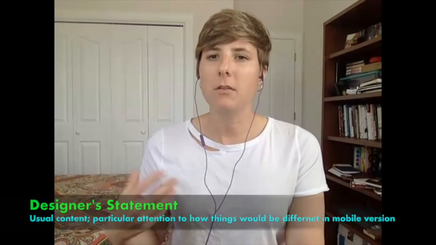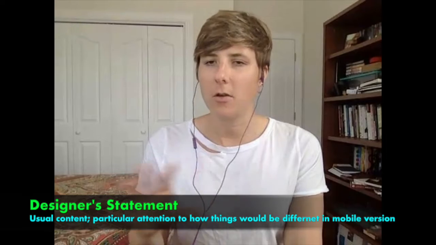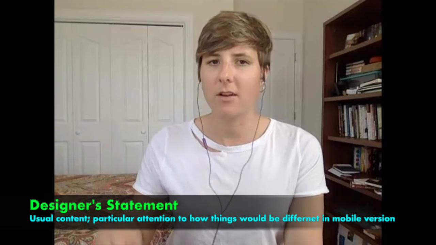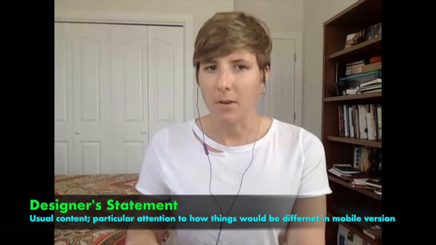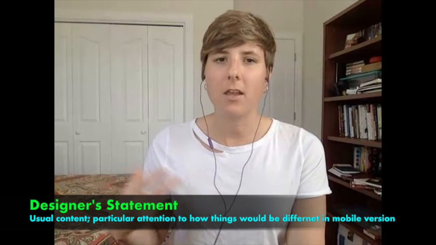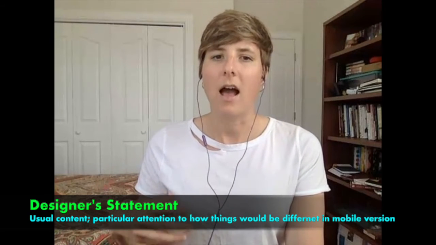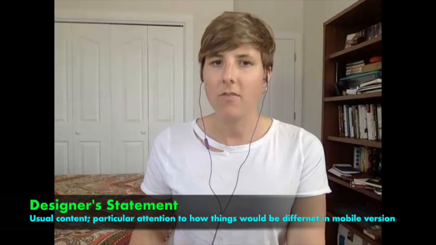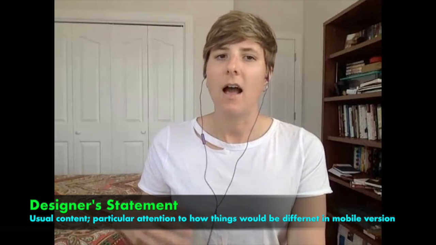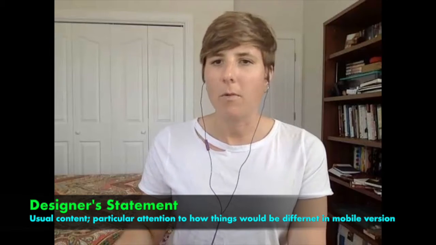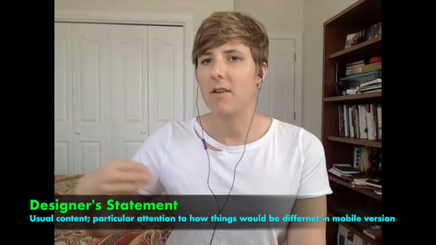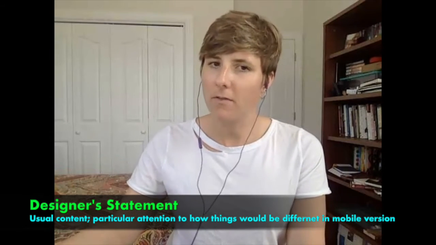And then as usual, you'll do a designer statement, and this should do all the normal things. You have a series of questions to respond to on the assignment sheet. So none of these are surprising, but they're the usual kinds of: what were your goals? How did you use the tools to try to achieve those goals or try to model those goals? How did you use your environment? What would you specifically change if this were the mobile version, right?